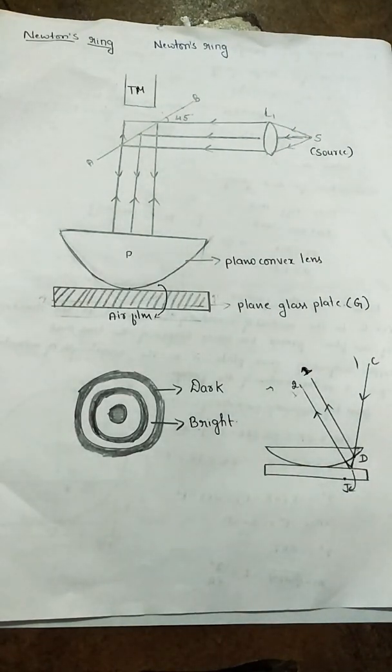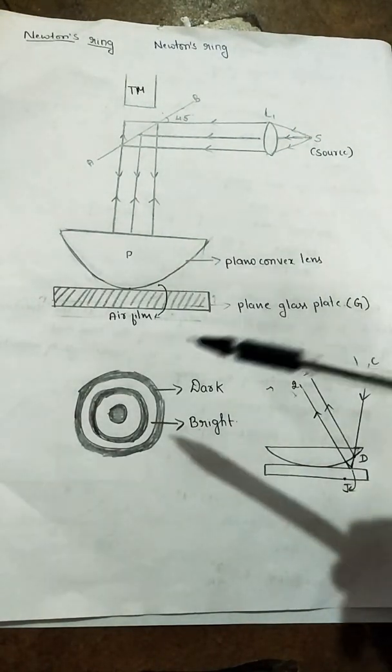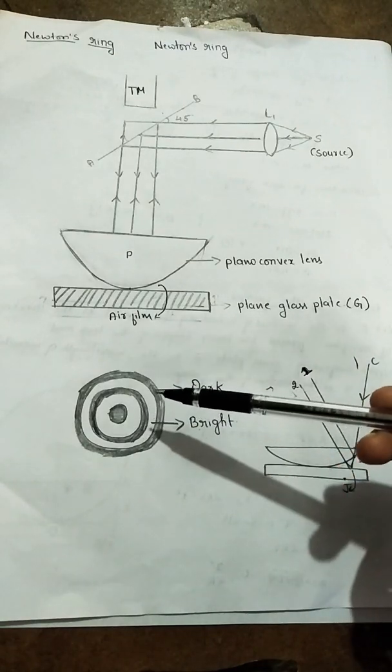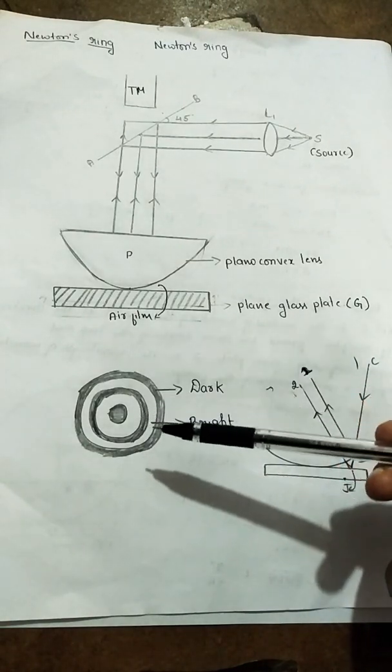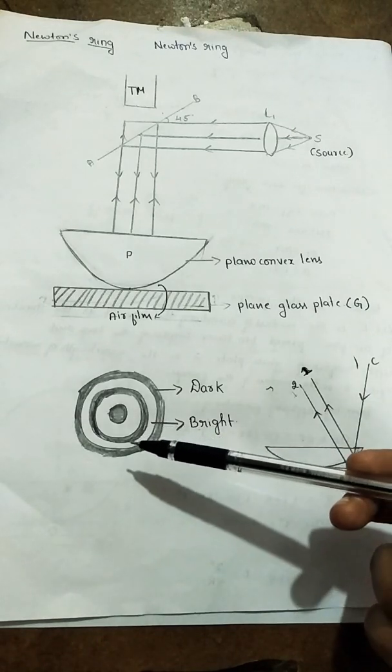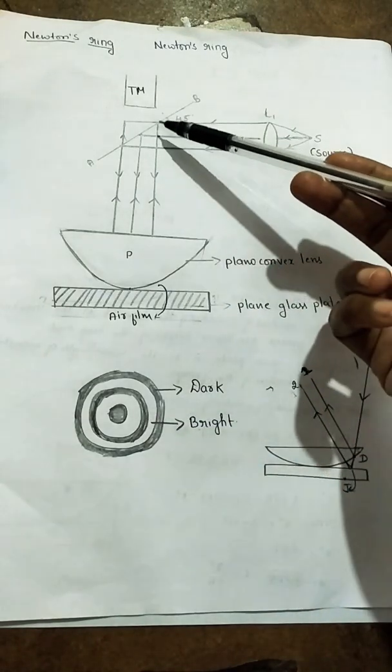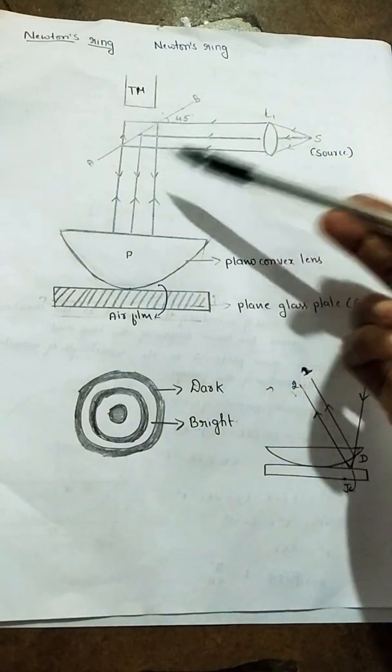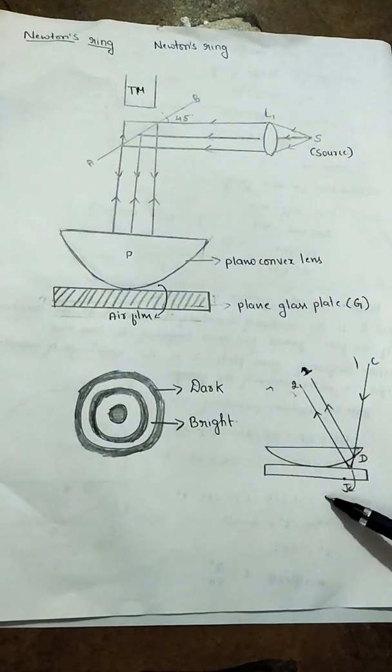In the traveling microscope, we can see these bright and dark fringes. These bright and dark fringes are nothing but Newton's rings. Let us see how these bright and dark fringes will appear. Let us see this diagram. A ray of light is incident on a plano-convex lens, and this is a glass plate G. This is the air film between the plano-convex lens and the glass plate.